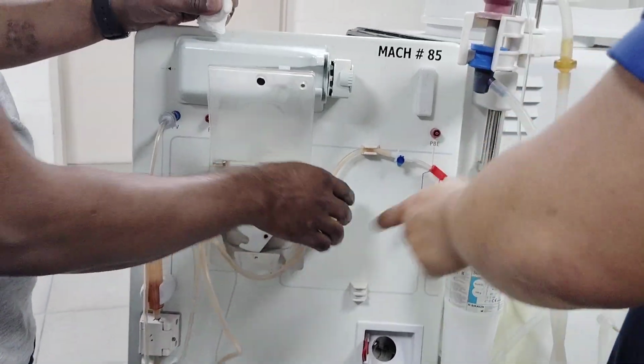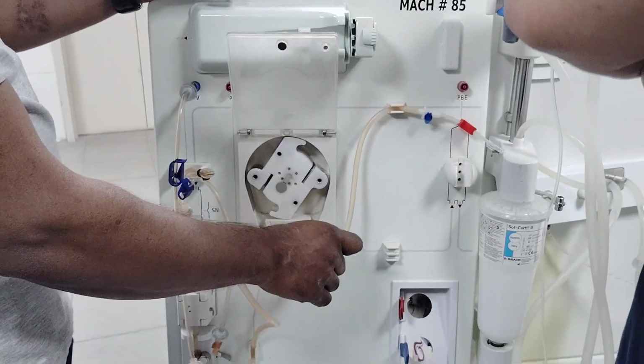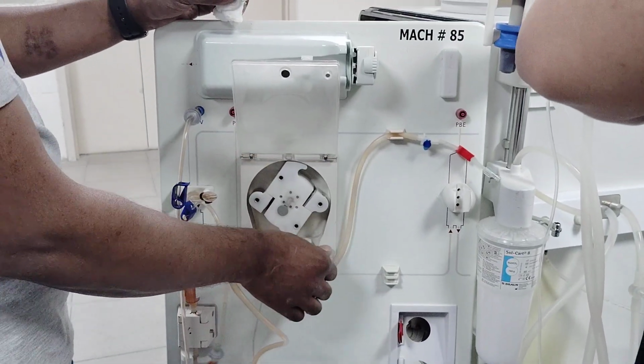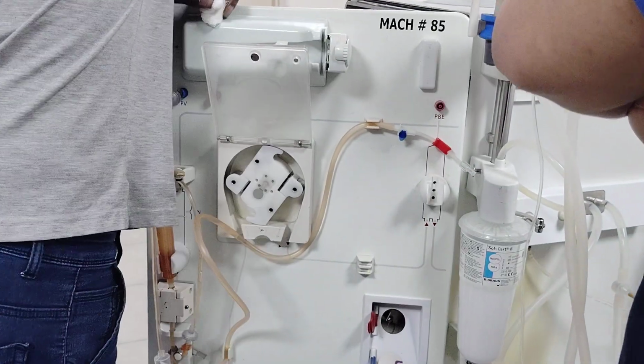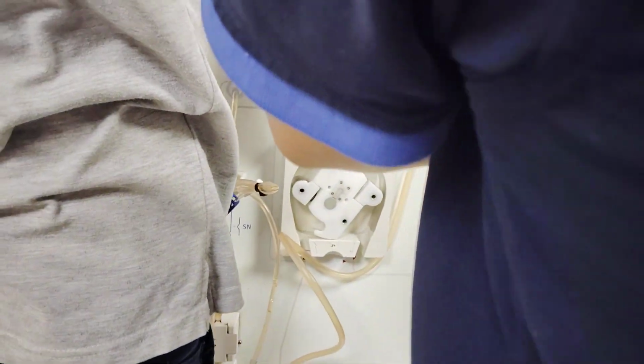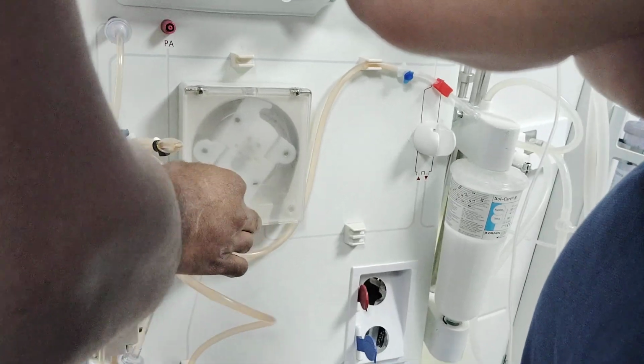So why is it stuck? Here it's running. It will start automatically. There's a sensor. When you open the door, the machine will give an alarm. It will indicate blood pump cover. When you close it, that will disappear. Okay, there are indications for everything here because of the sensors.